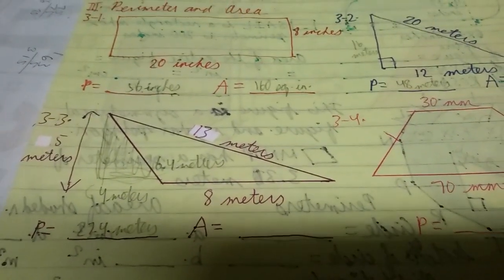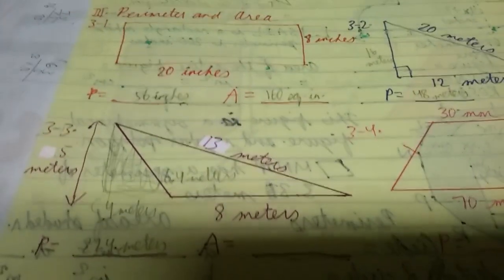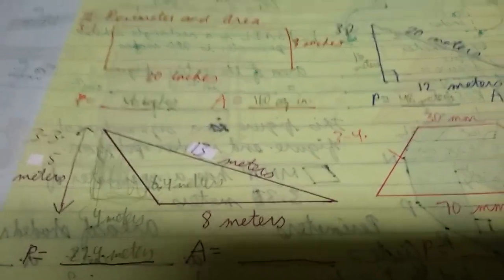So to solve for the area, it's not 12 times 5, it's 8 times 5. 8 times 5 is 40. Divide by 2, you get 20 meters squared. And that is our answer.